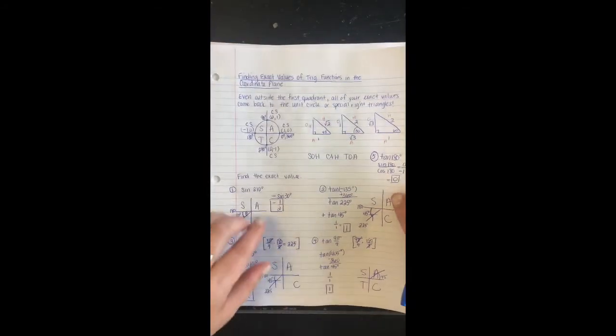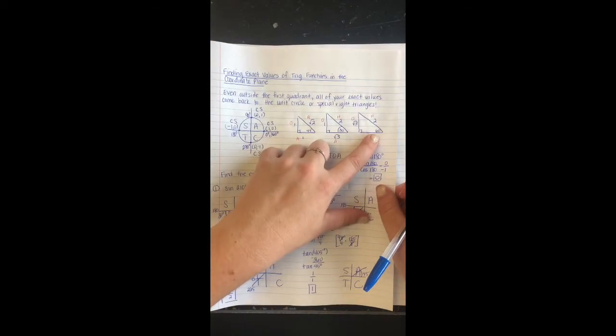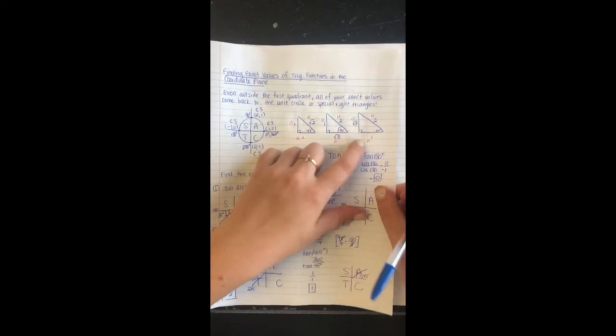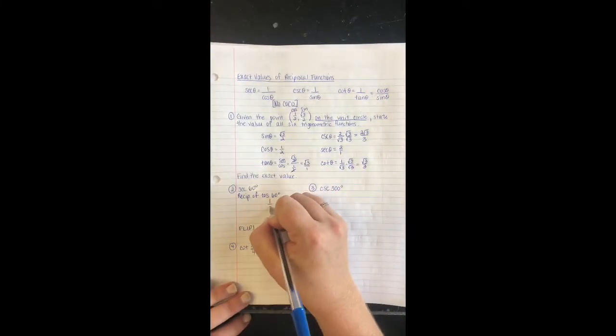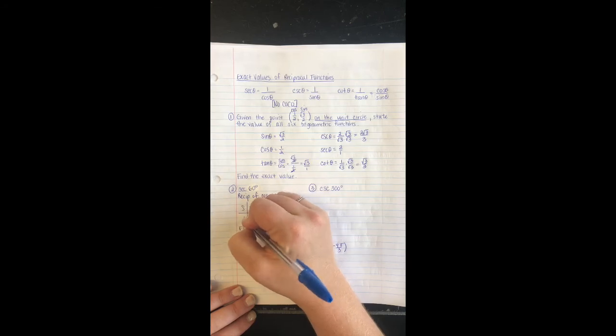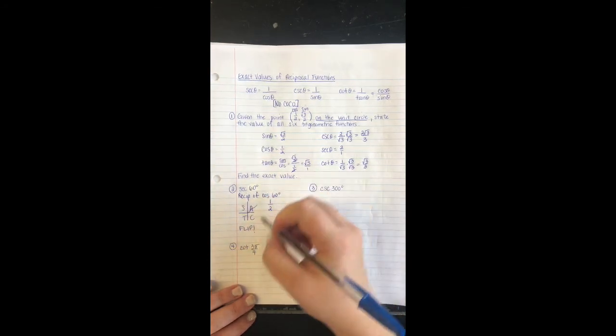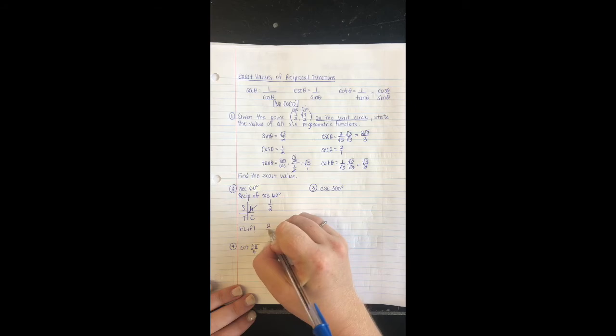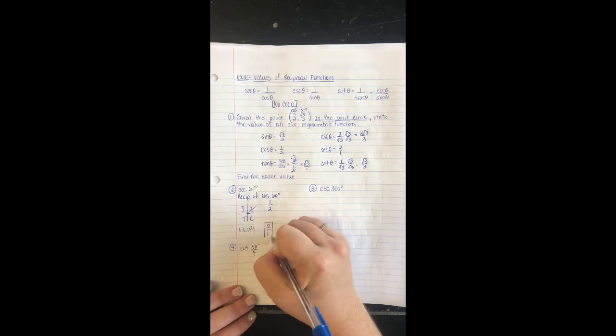Going back to our reference information, cosine of 60, adjacent over hypotenuse, would be 1/2. It's positive because you're in the first quadrant. You could do an ASTC chart, but you don't technically need it for this first one. But don't forget you have to flip that. So you flip that over to become 2 over 1, and that's your value for the secant of 60.